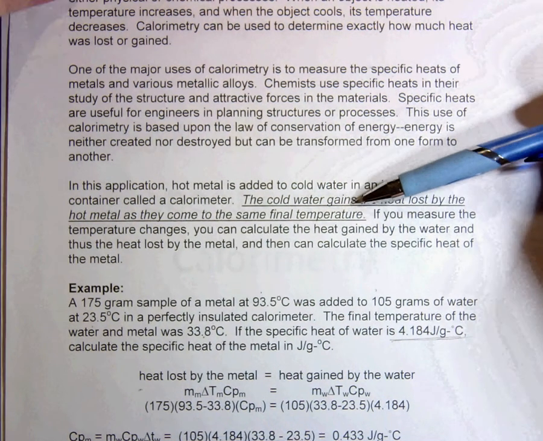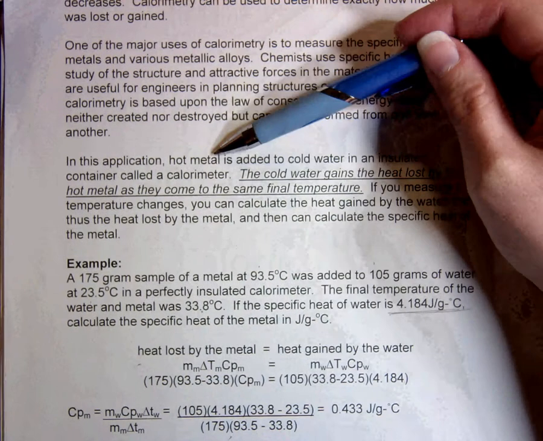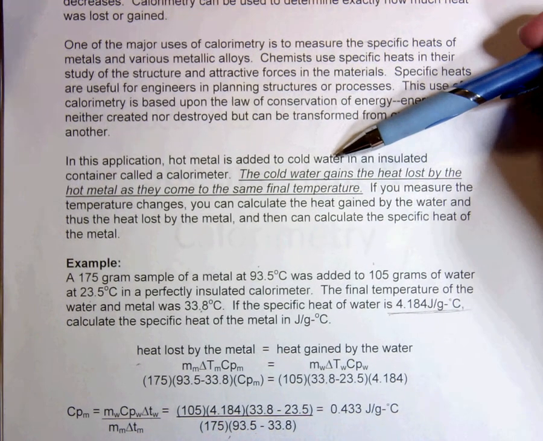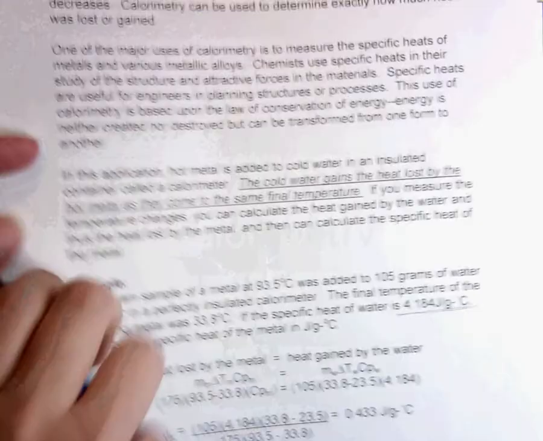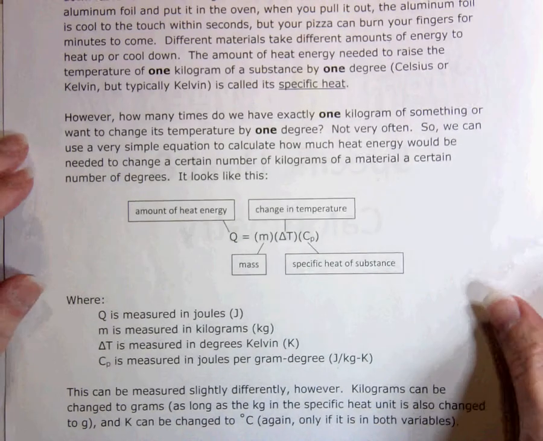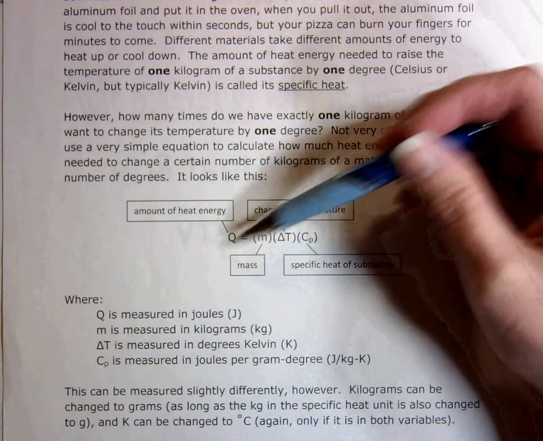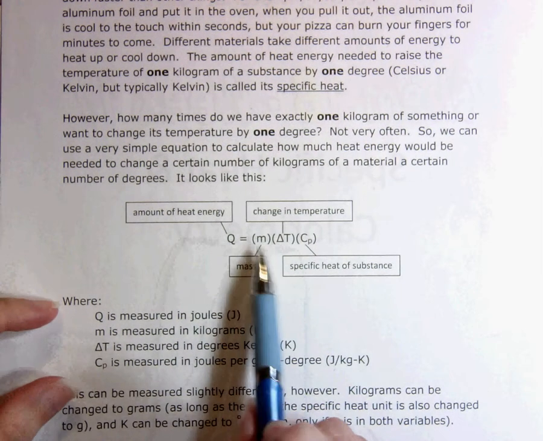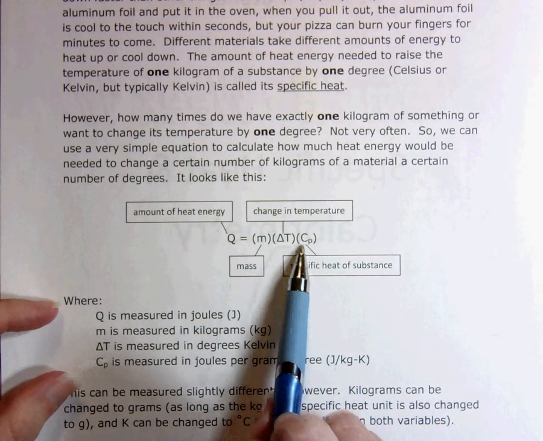So what we can do, since we know that the amount of heat energy that the metal loses is equal to the heat energy that the water gains, we can then set up our specific heat formula as being equal to each other for the metal and for the water.